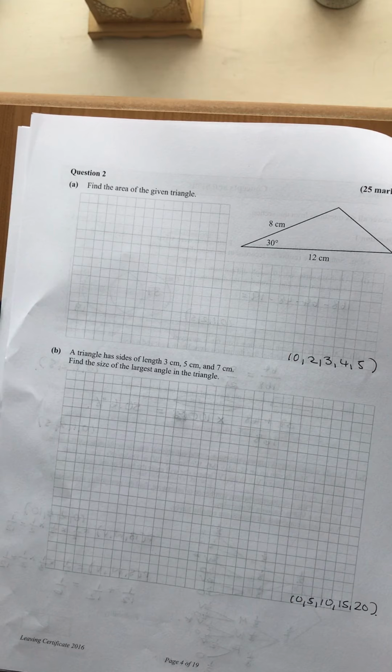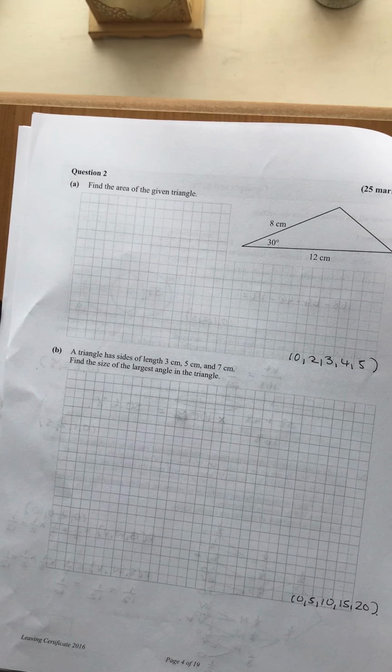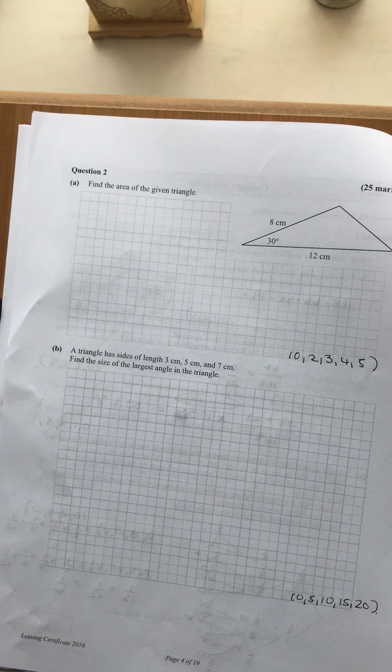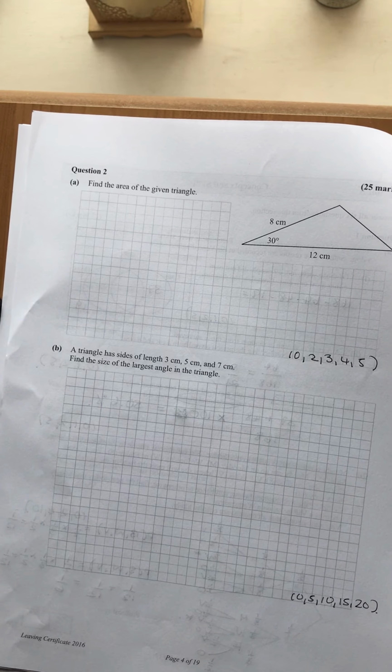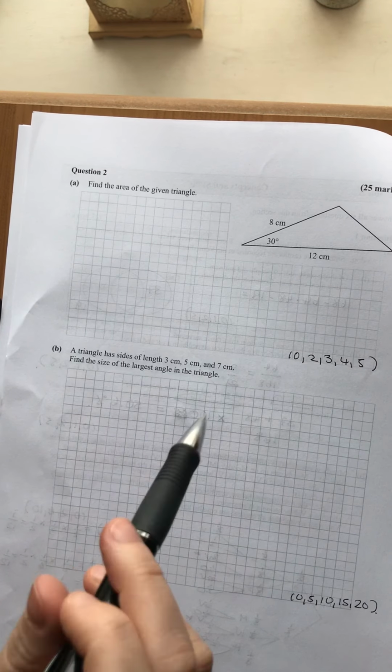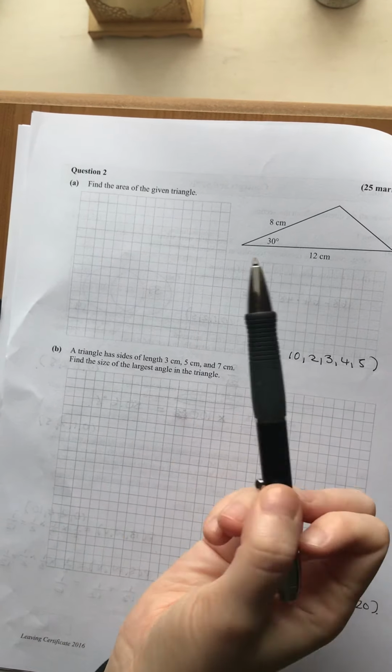So question 2, 2016, paper 2. Find the area of the triangle. For the area of a triangle, you can use half the base multiplied by the perpendicular height, or you can use half the absolute value of x1 by y2 minus x2 by y1, but that's for coordinate geometry. So you can't use half base by the height because you don't have the perpendicular height.